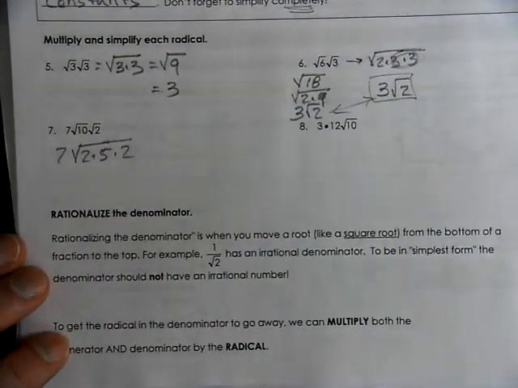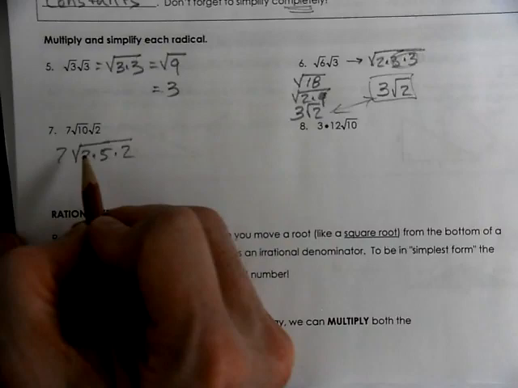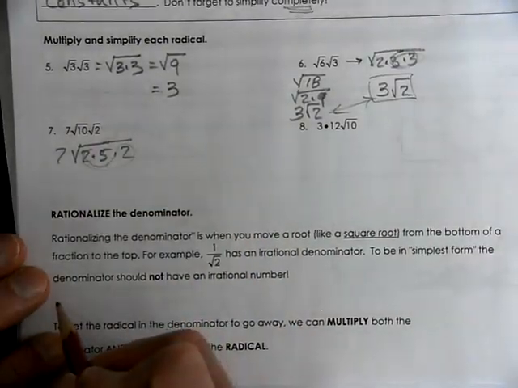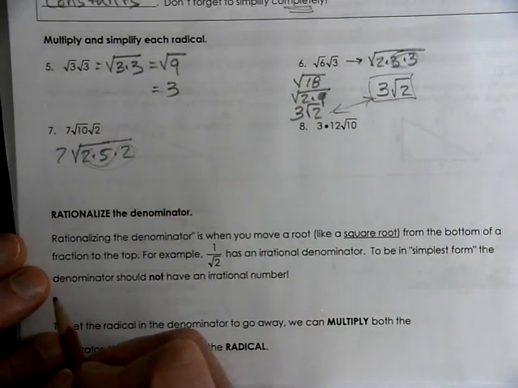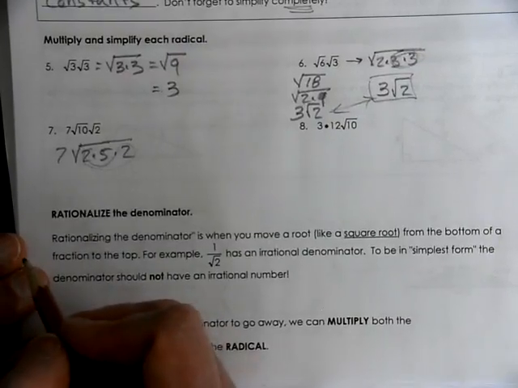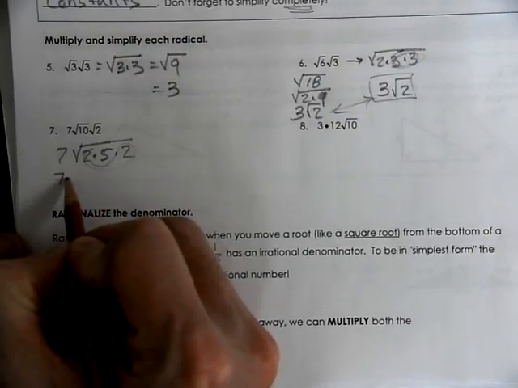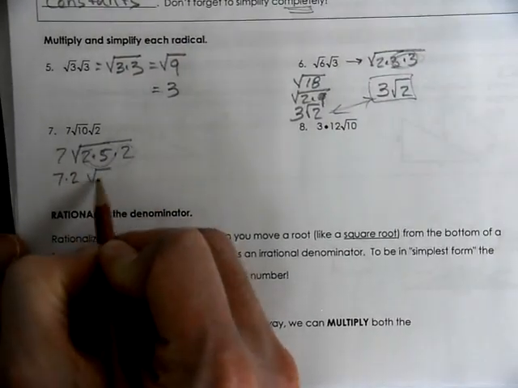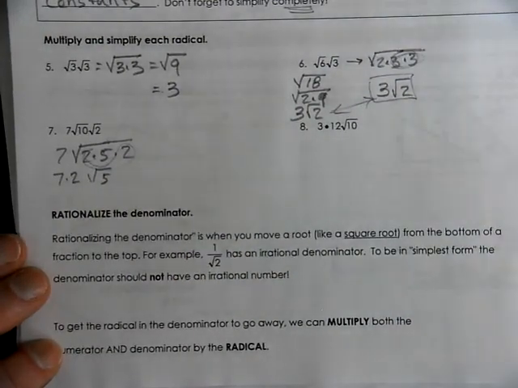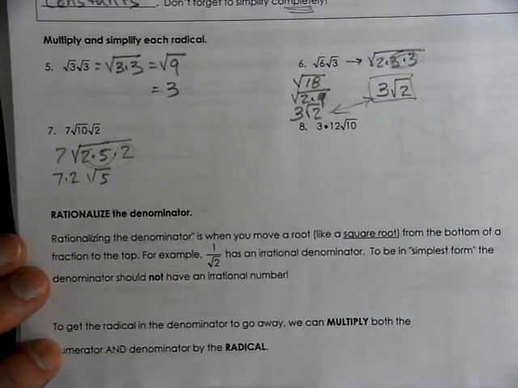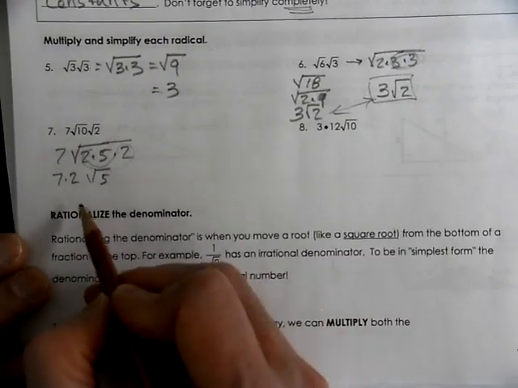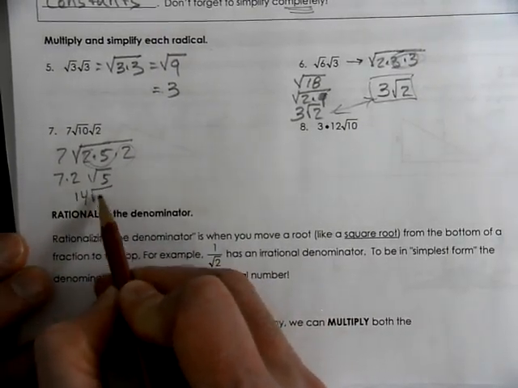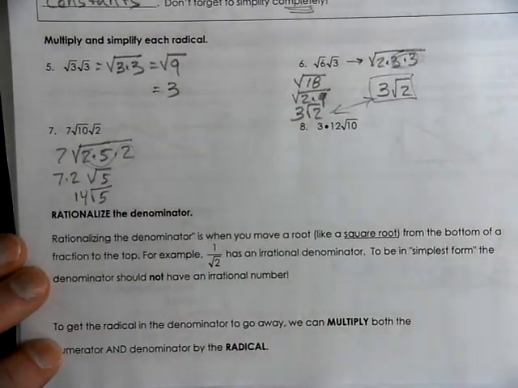Do you have a pair of the same numbers? Of course you do. They're not next to each other, but it's still a pair of the same numbers. So you're going to bring those out in front. And you multiply that together. And you have 14 square root 5.